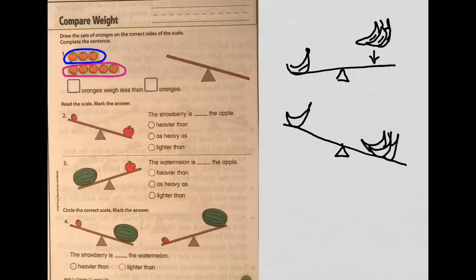Those are the 2 sets we're going to compare the weights of. Let me change the color of my pen. I'm going to make my answers in bright red so you can see them well. So we have 3 oranges and then we have 5 oranges.